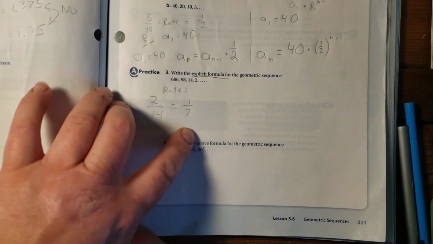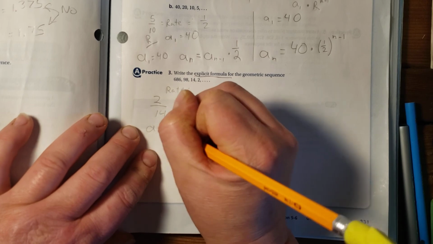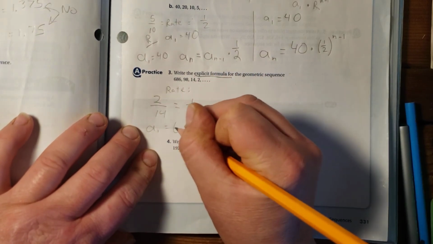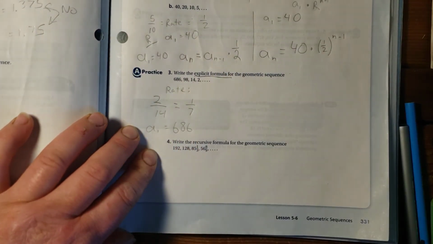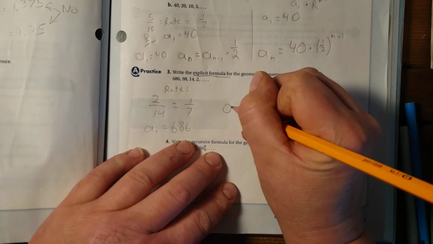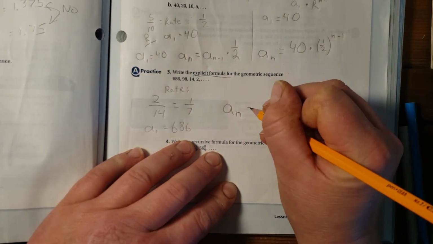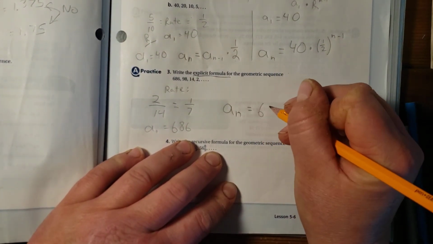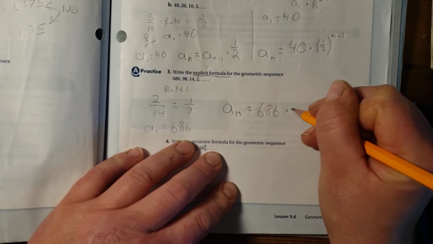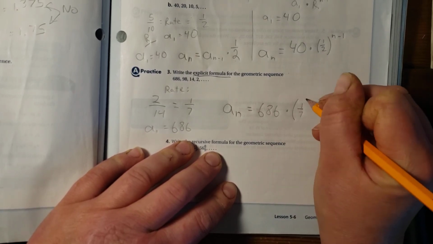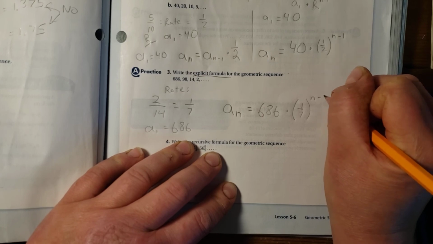All right, and our A1, our starting value, is 686. So then the explicit formula is A_n is equal to 686 times 1/7 to the power of n minus 1.